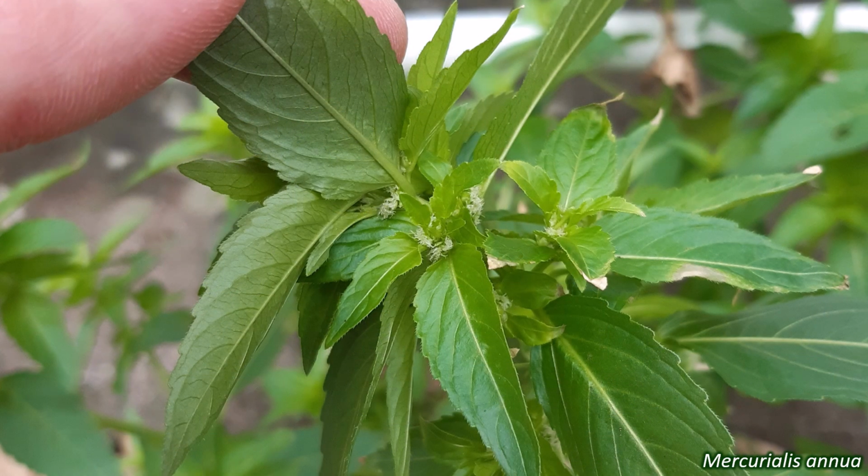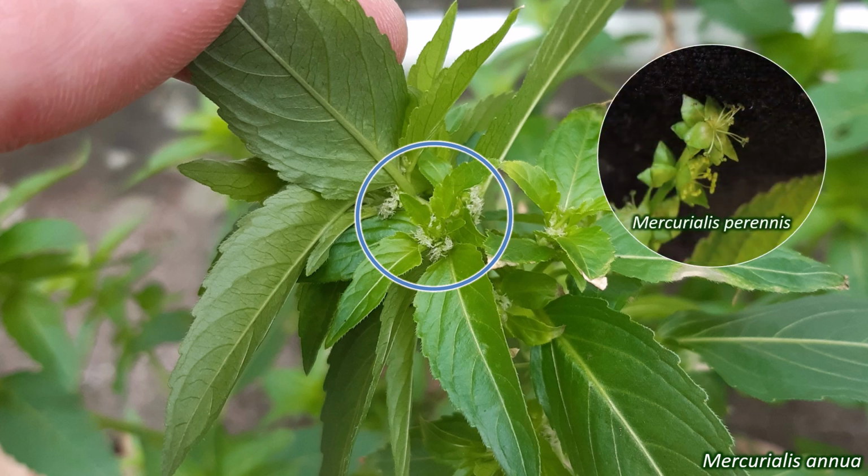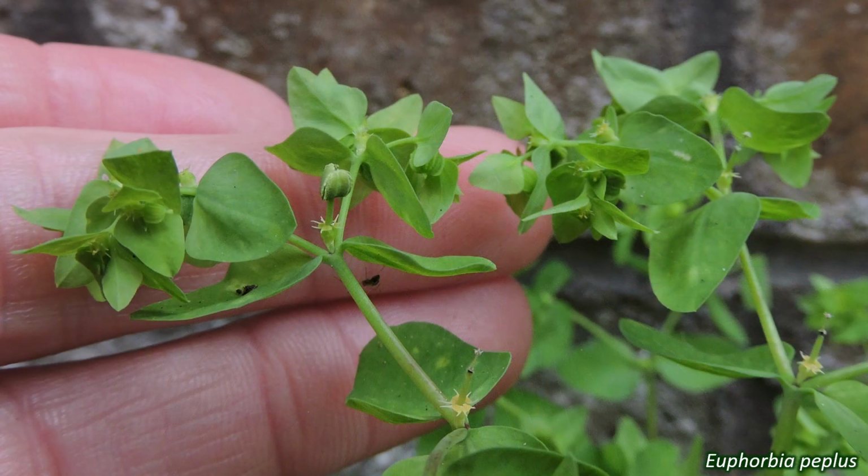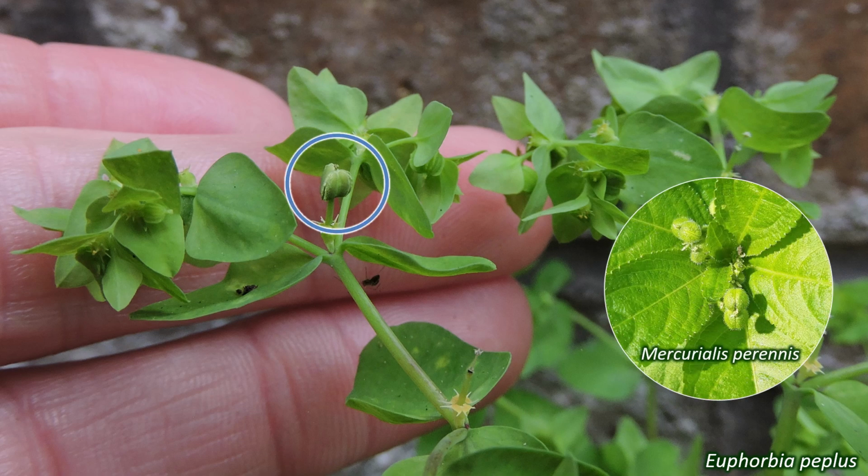In Mercurialis, the flowers are reduced also, but have 3 small tepals, no distinct sepals and petals. The female flowers have a 2-part ovary, with 2 styles and forked bumpy stigmas. The male flowers have several stamens. The ovary is superior, attached above the rest of the floral parts, and matures into a 2 or 3-part capsule that splits open to release the seeds.